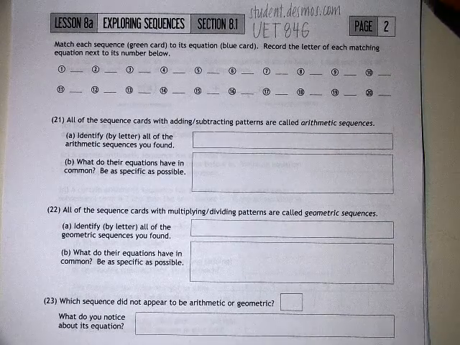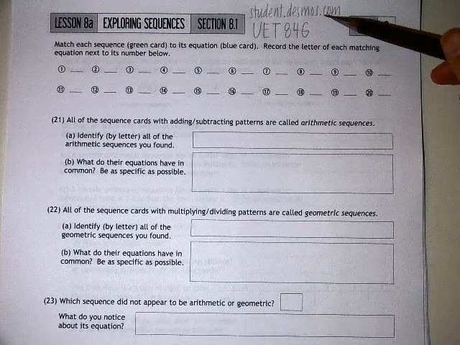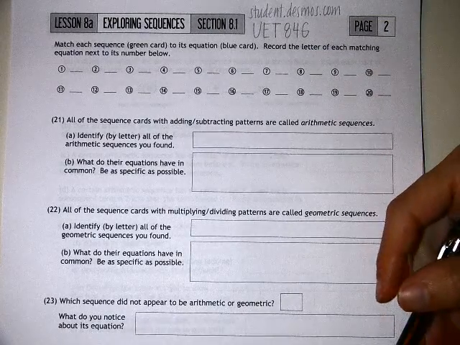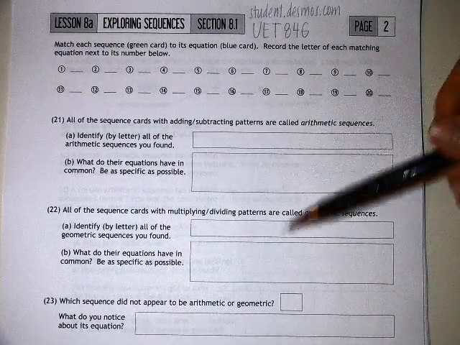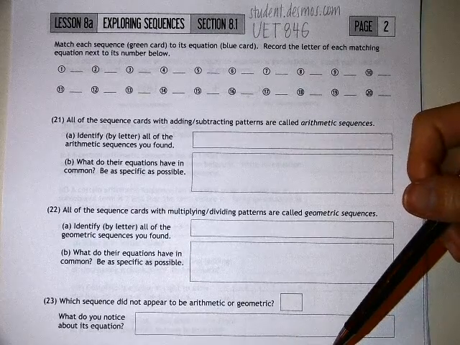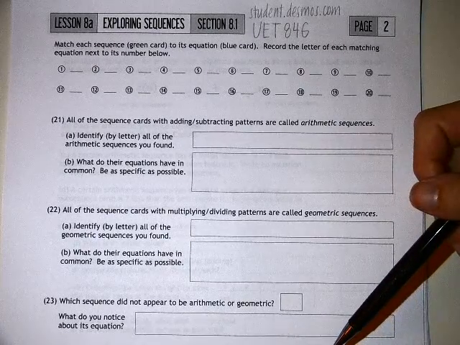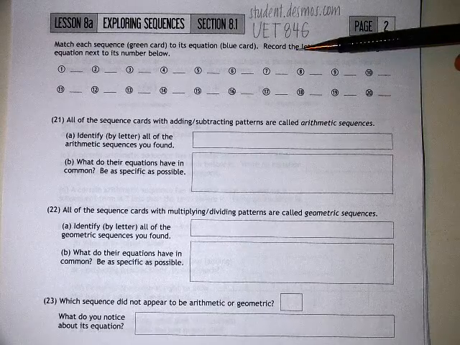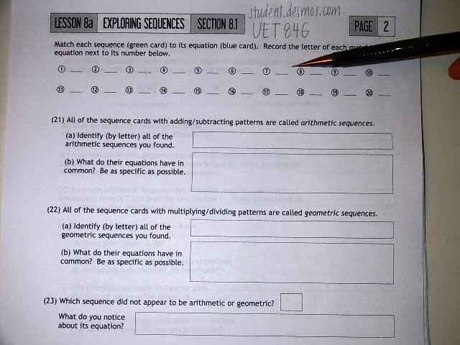Hopefully by now you've successfully completed the Desmos activity and done the matching so that you can answer the rest of the questions on this page. All of these questions actually involve looking at the matches that you made. So if you exited out of the Desmos accidentally, I recommend one of two things.